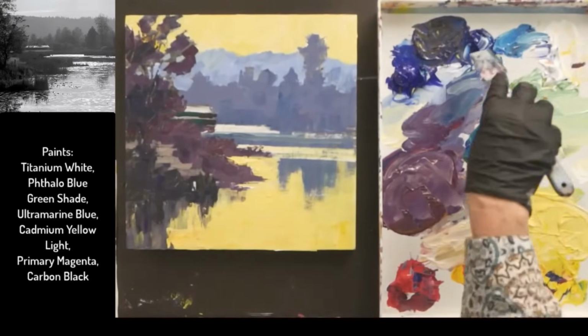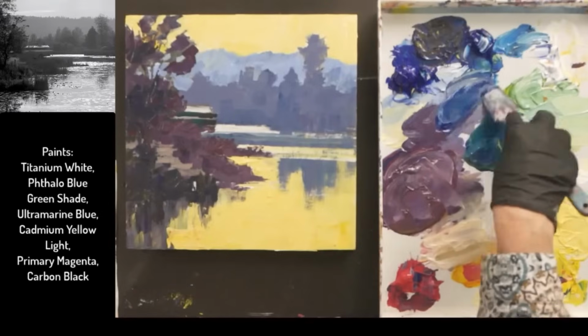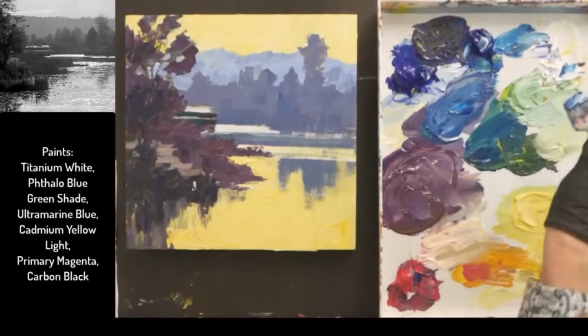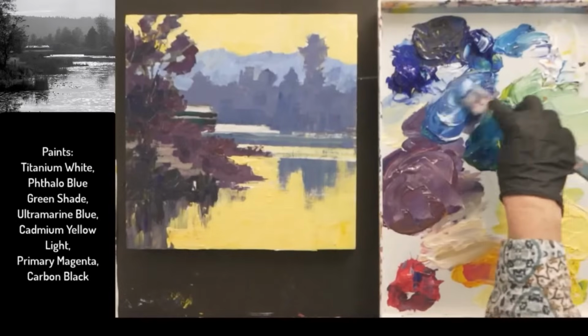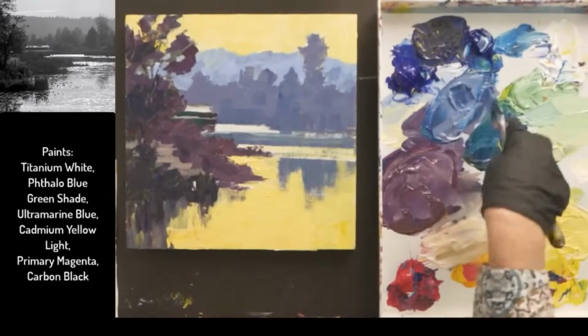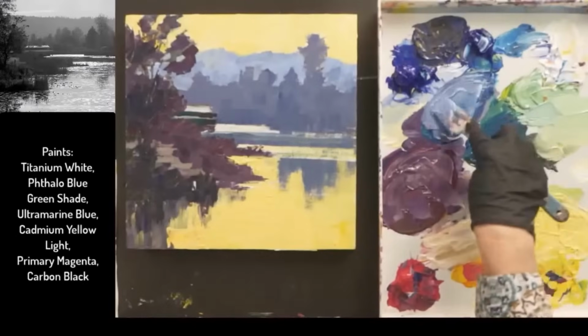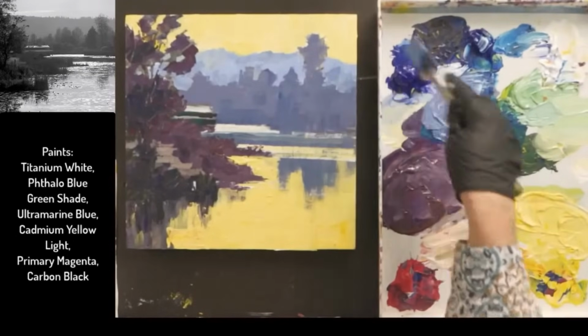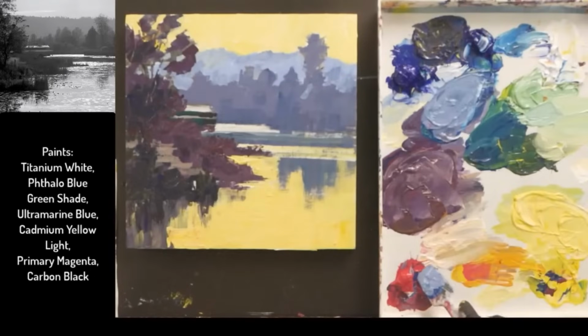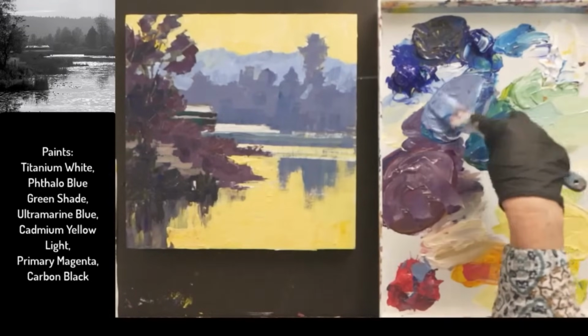I'm going to find this pale blue violet again. Because I've got this phthalo in a color wheel, it's a little easier to find the second time. And I just have to remember the value. A little bit warmer and a little darker.